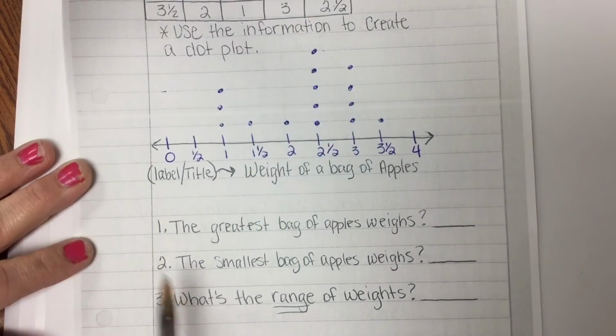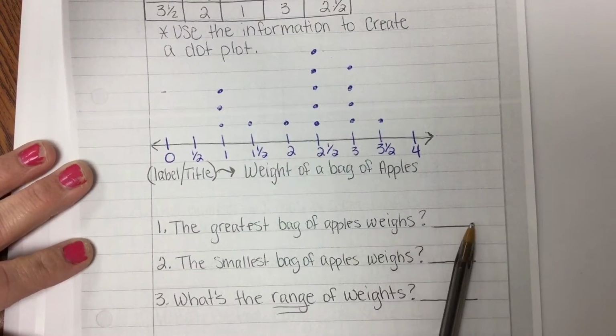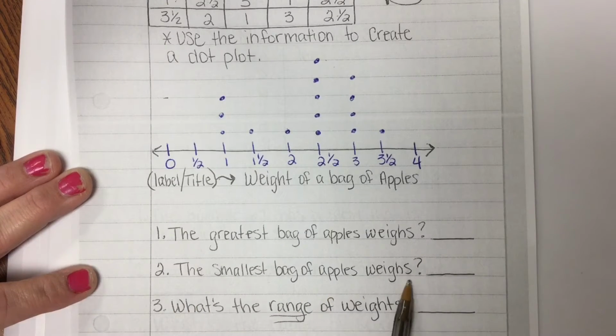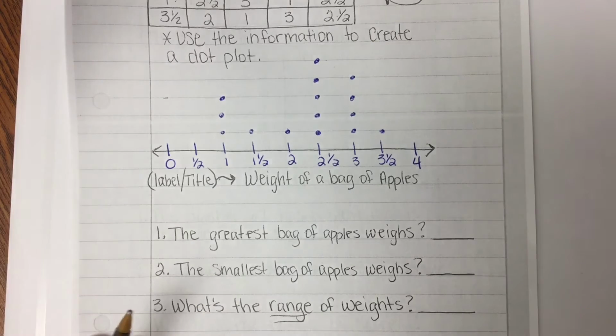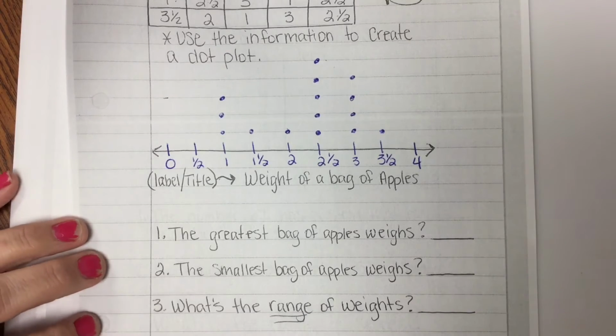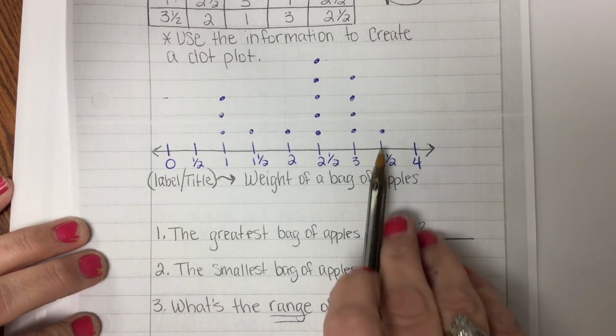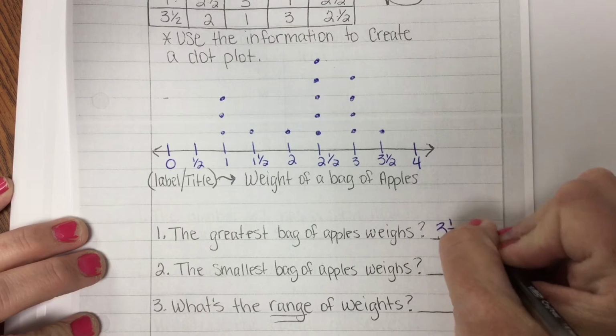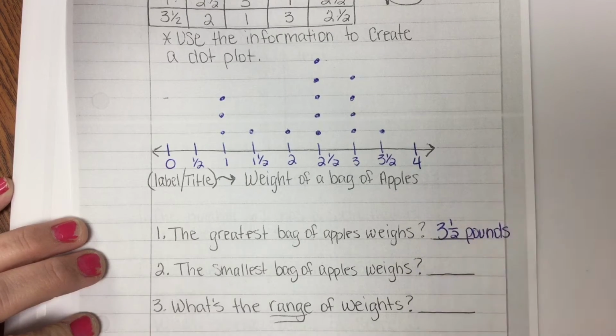Now answer the questions. The greatest bag of apples weighs, okay, use your information. The smallest bag of apples weighs, use your information again. And then what's the range? Remember range. We talked about yesterday. Range is where you take the biggest number and subtract the smallest number from it. All right, so the greatest bag of apples is 3 1/2 pounds. Okay, the smallest bag of apples is 1 pound.